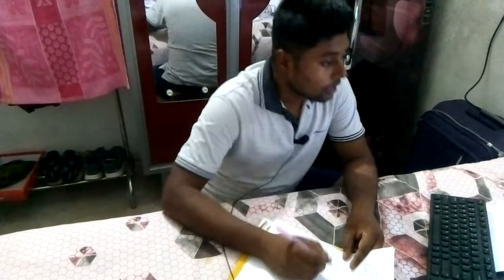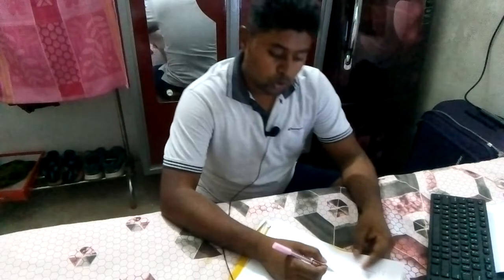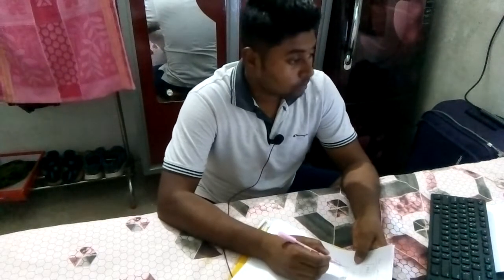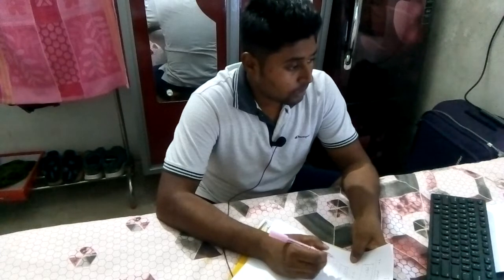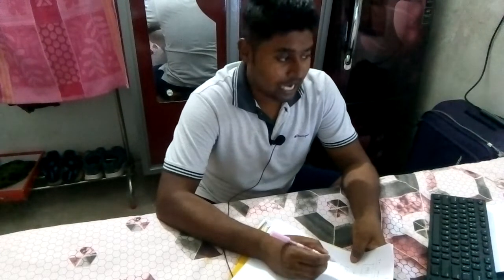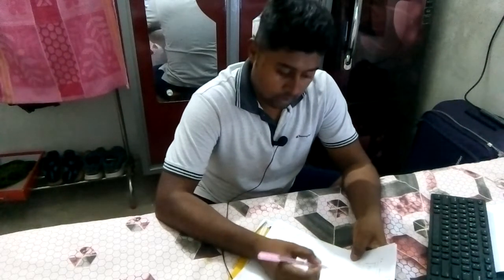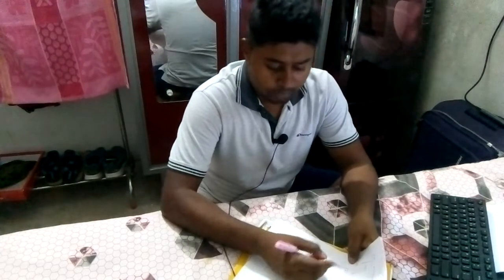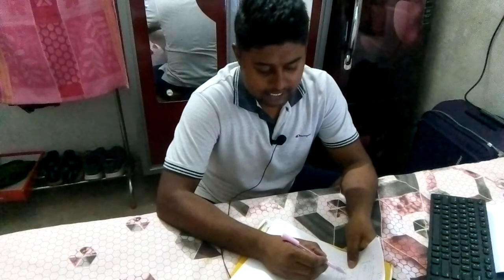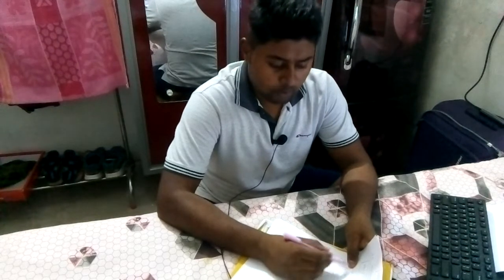The first question is to find the probability of an event having two heads. Out of 4 sample space, two heads are available in only one possibility.